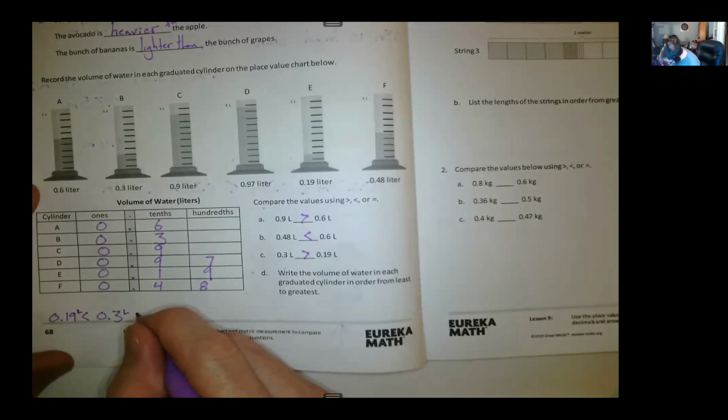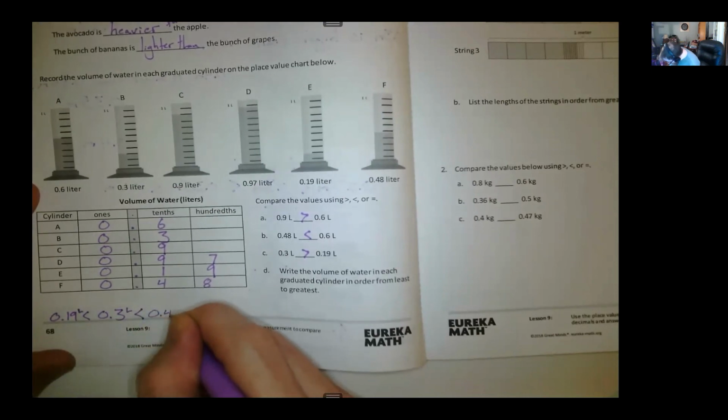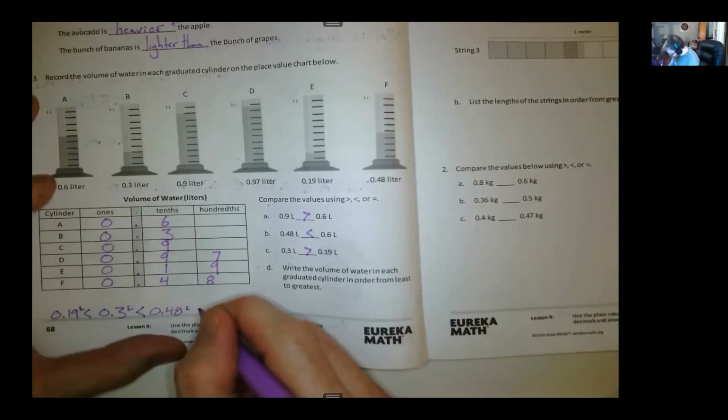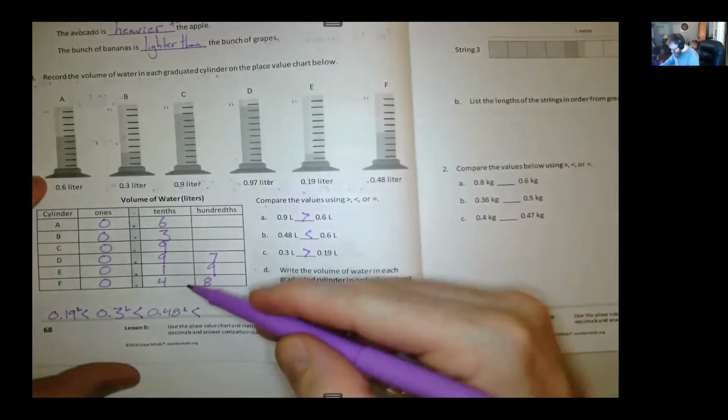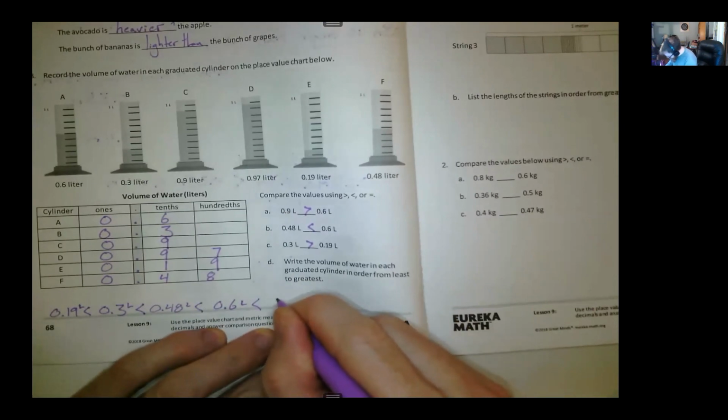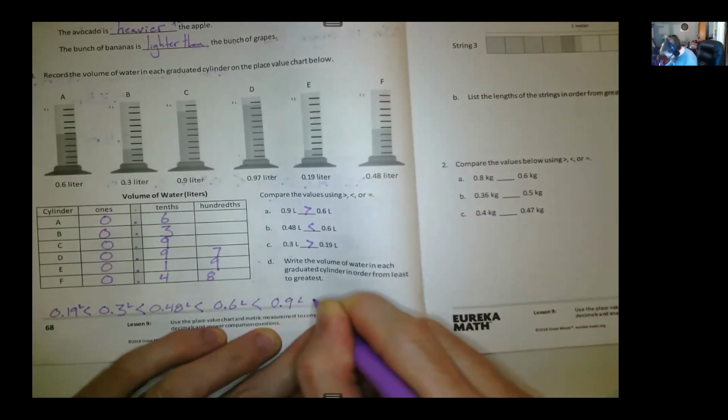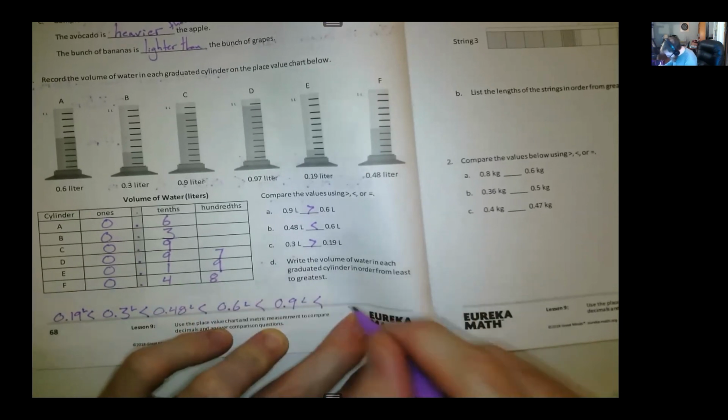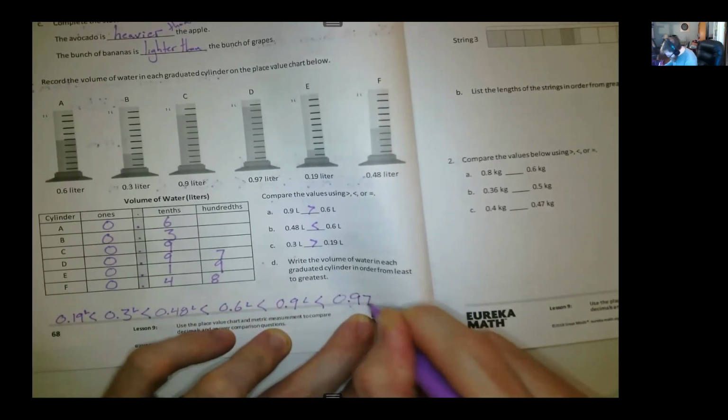3/10 is less than 48/100, which is less than 6/10, which is less than 9/10, which is less than 97/100 liter.